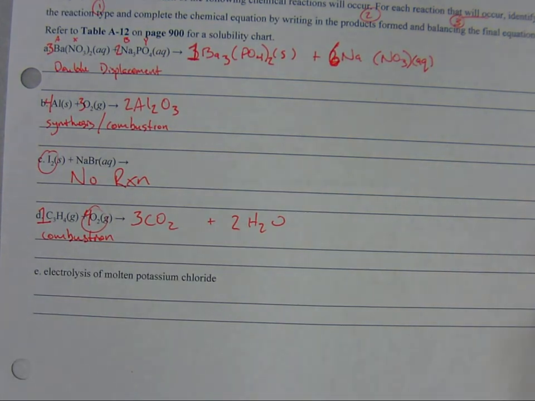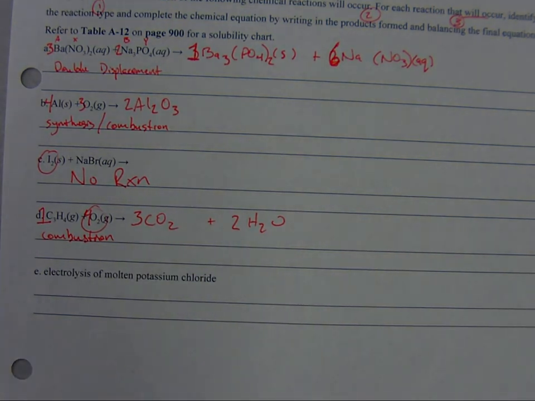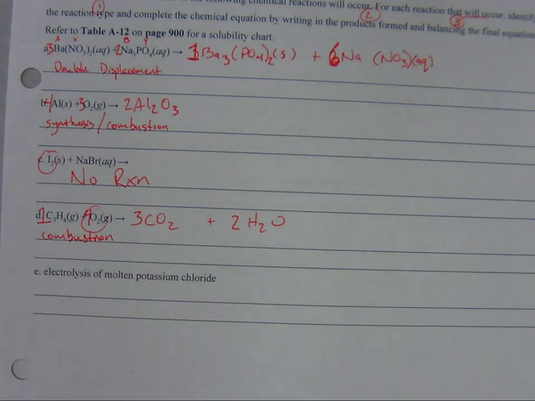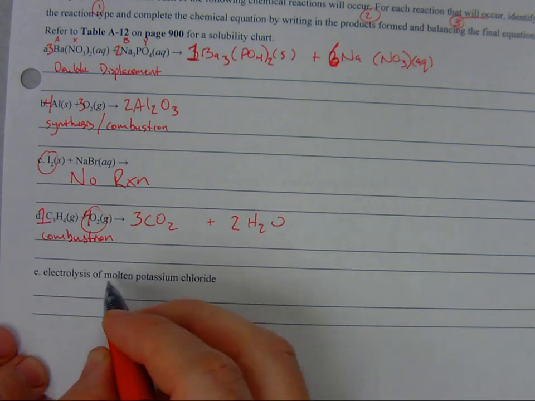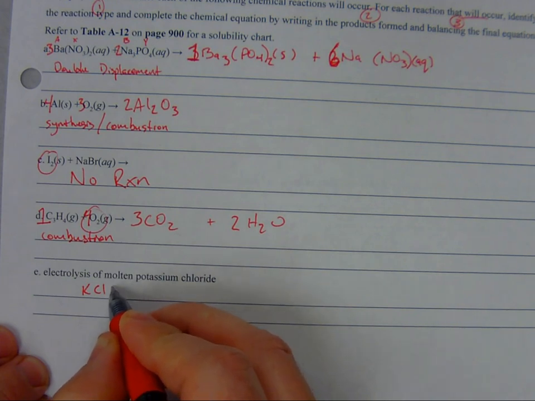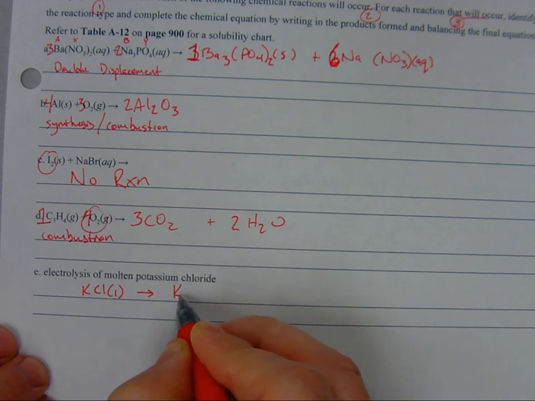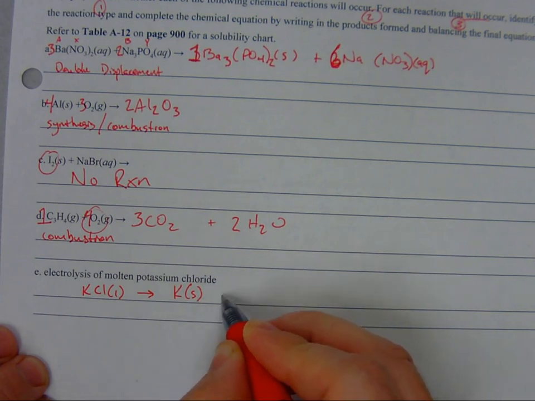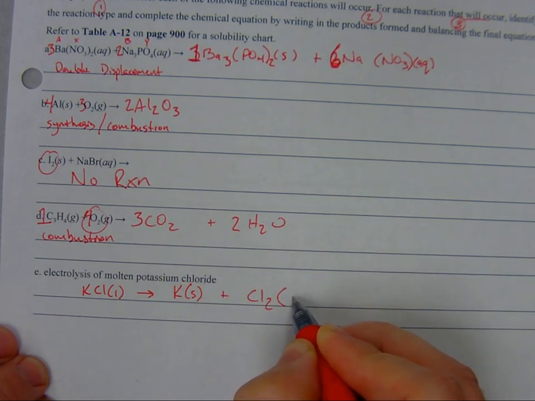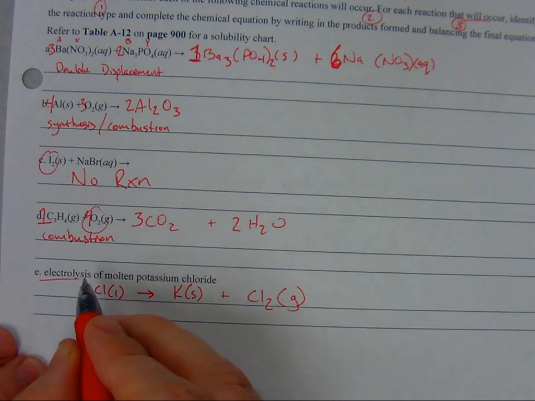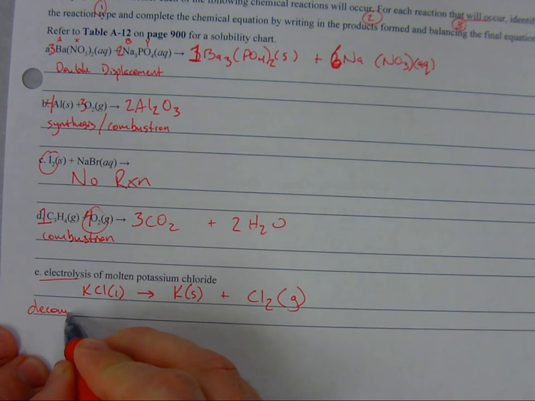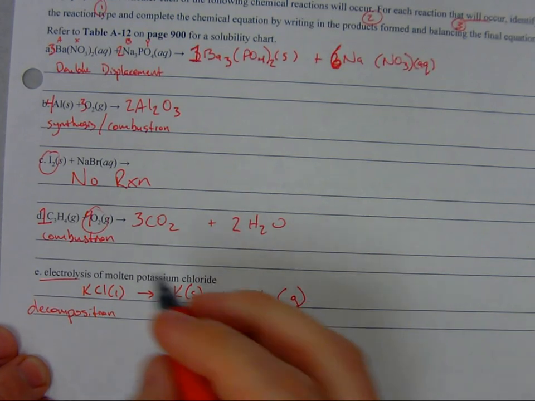Lastly, let's move on to part E. Part E, the electrolysis of molten potassium chloride. So we're splitting this up. We're trying to make this split apart. And so we would have potassium chloride. It's molten, so it's liquid, decomposing into solid potassium and chlorine. Now remember, chlorine is a diatomic molecule. It's going to be Cl2. So electrolysis is a kind of decomposition, so it's definitely decomp. And all that's left to do at the end is balance.